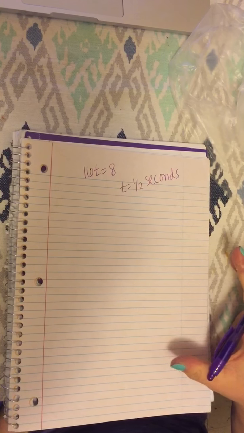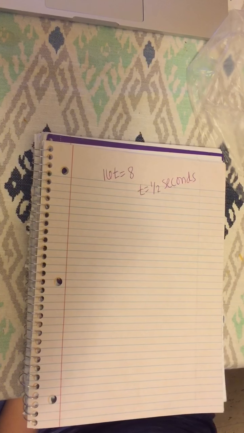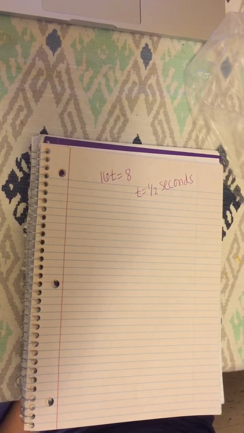The last part of the problem asks us to solve for what the position actually is, that extreme displacement at t equals 0.5 seconds.